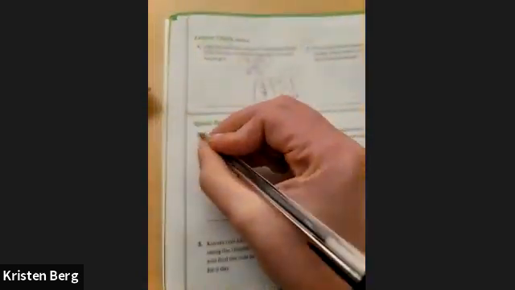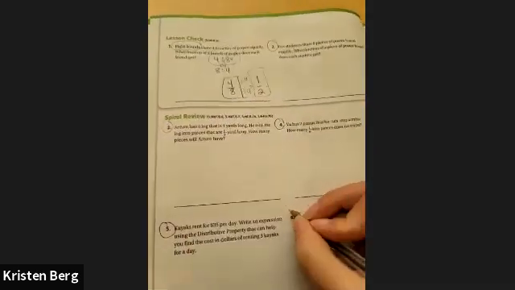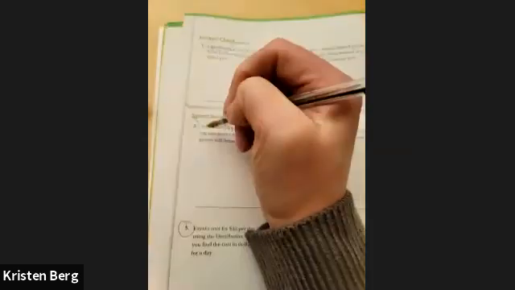Then you will also have the rest of this page for homework. So that is all you will be doing for 8/3.